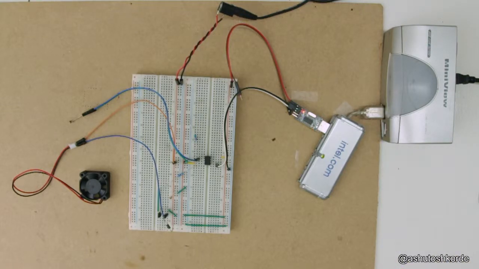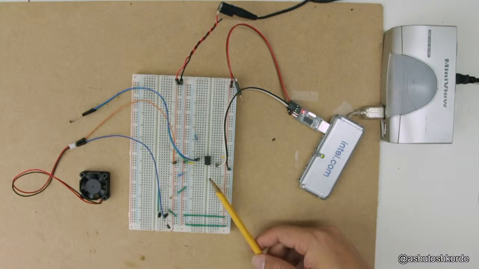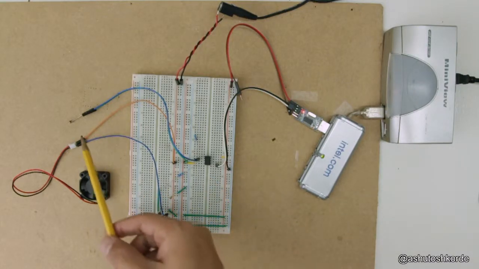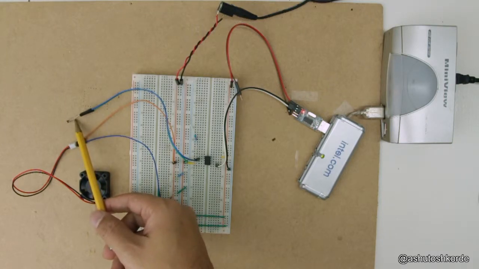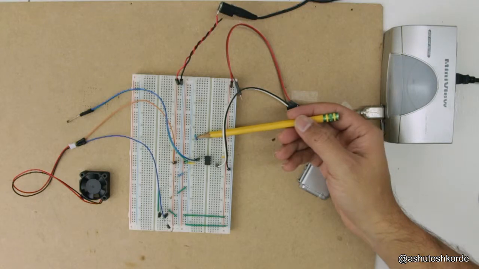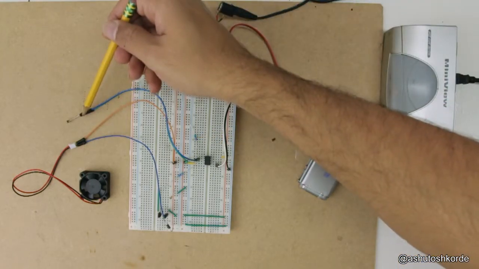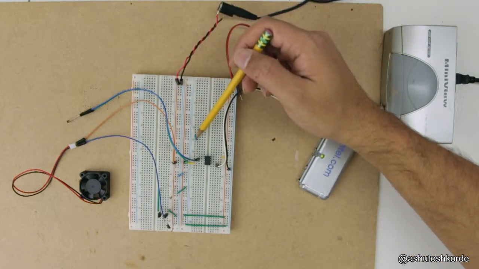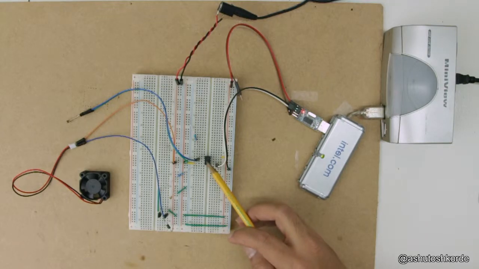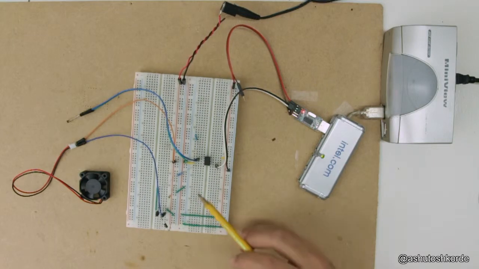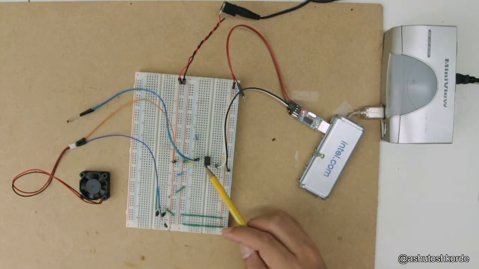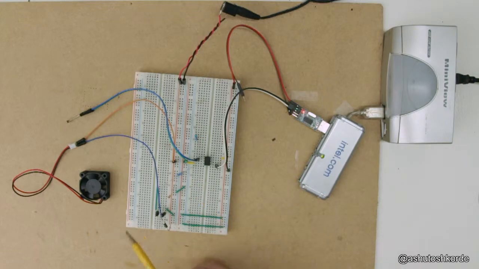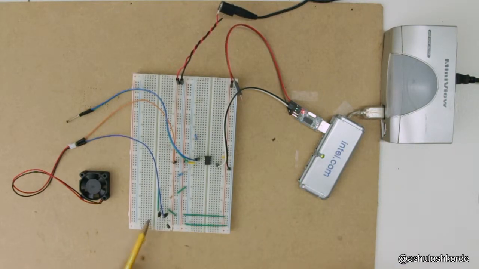In this setup here, I have the ATtiny that is connected to the thermistor and a 10K resistor. So this 10K resistor and this thermistor basically form a voltage divider that is fed in to the ADC pin on the microcontroller. Then we have an output that we are controlling from the microcontroller that goes in to the base of our transistor, which will control the fan.